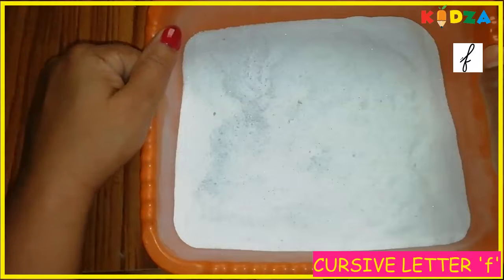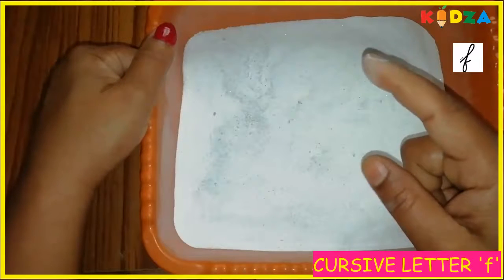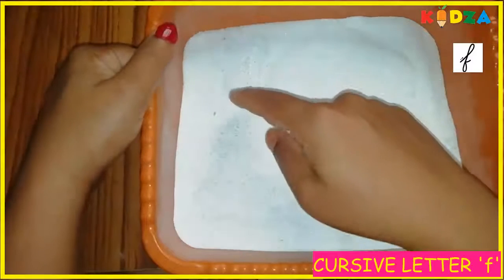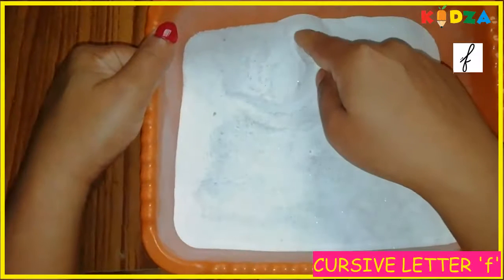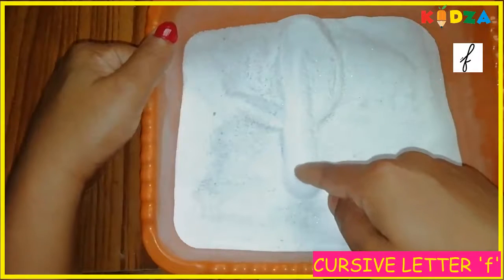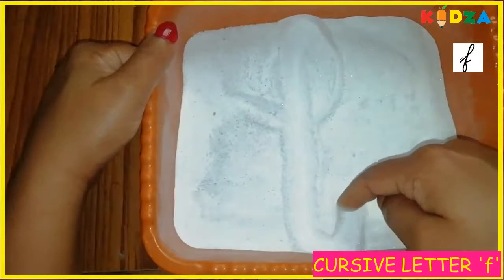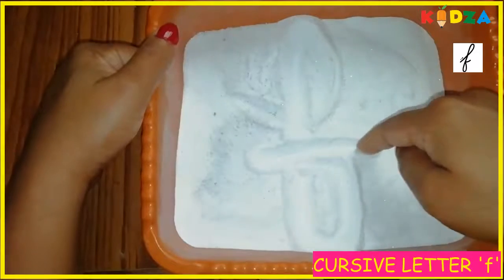Hold your left hand here. Raise your index finger in the right hand. Make a small loop. Come down, writing the standing line. One more curve line. Sleeping line.